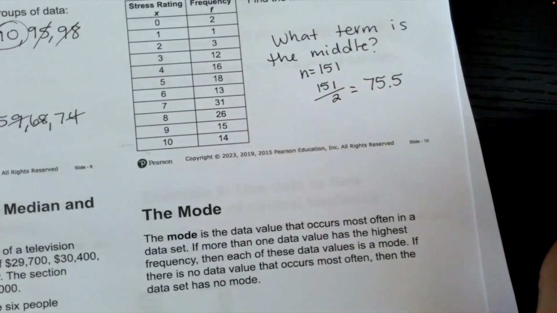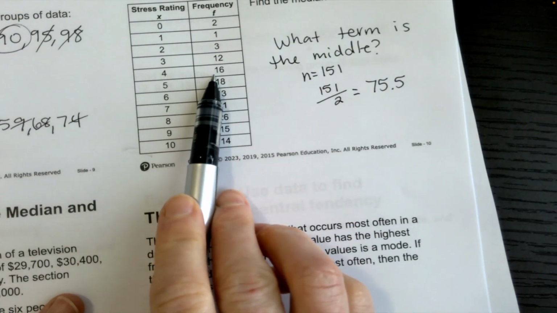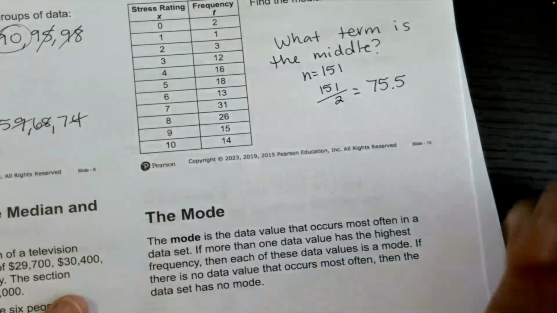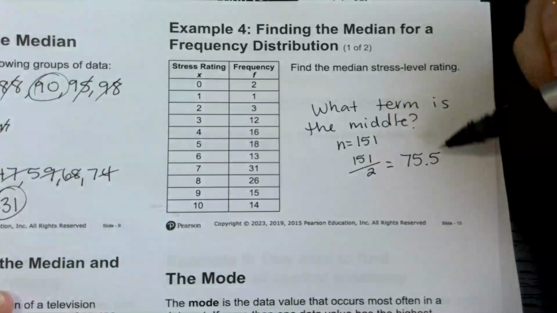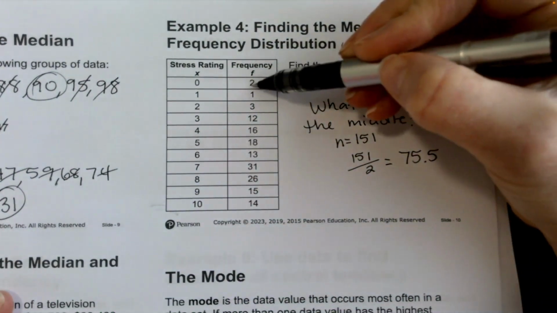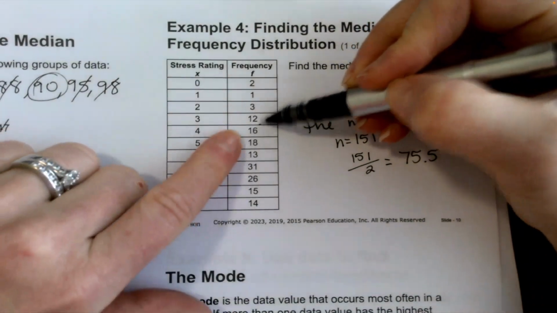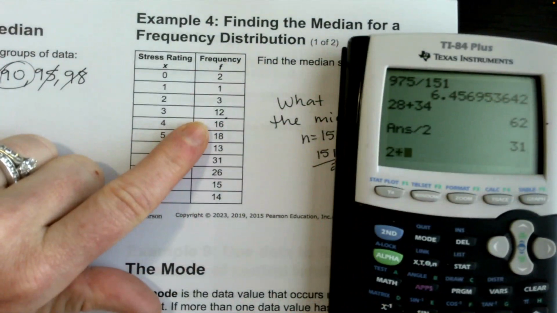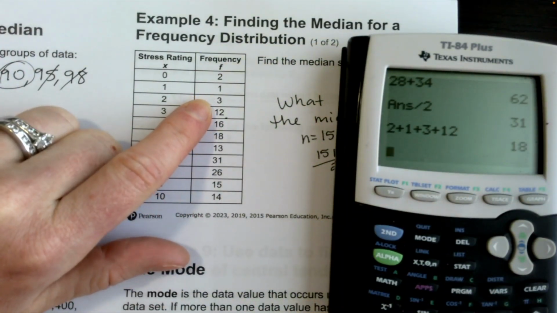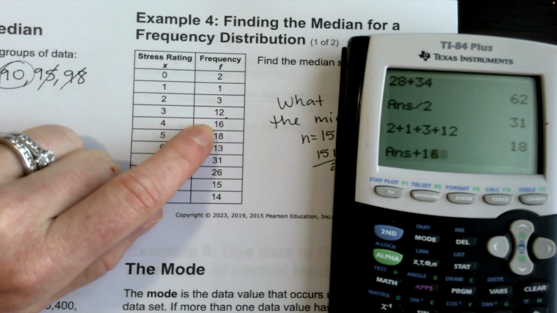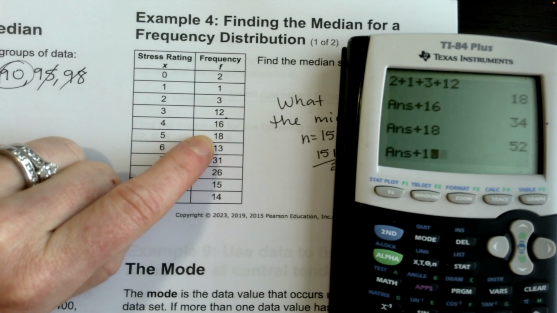75.5. So we're going to count up till we get to 75, and we'll go between 75 and 76. So I'm going to add these up because I want to find the 75th term. So 2, 3, 6, 18, because I'm just adding them. 2 plus 1 plus 3 plus 12. So I made 18 plus 16 plus 18 plus 13.